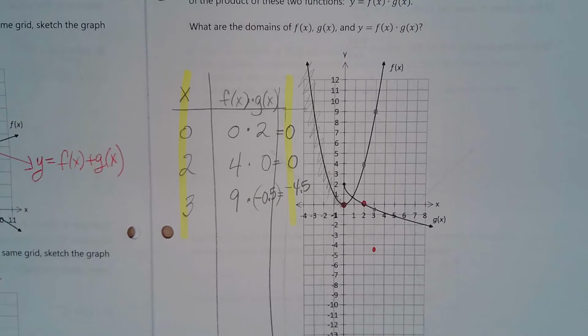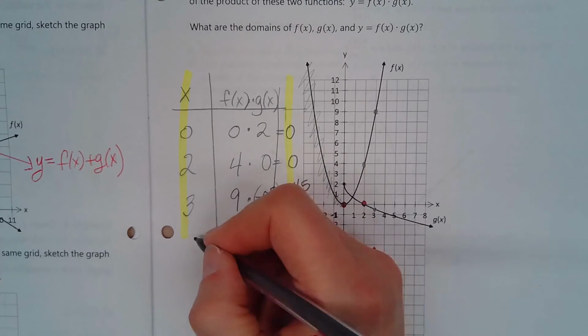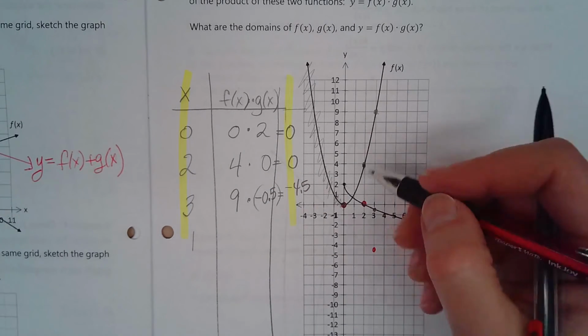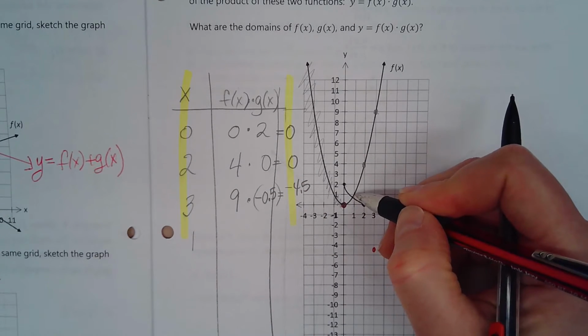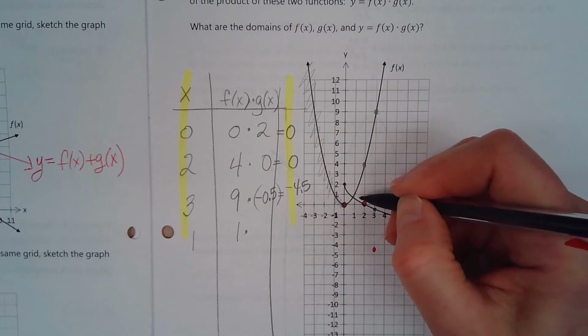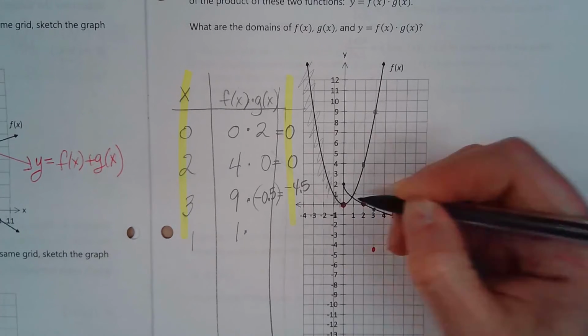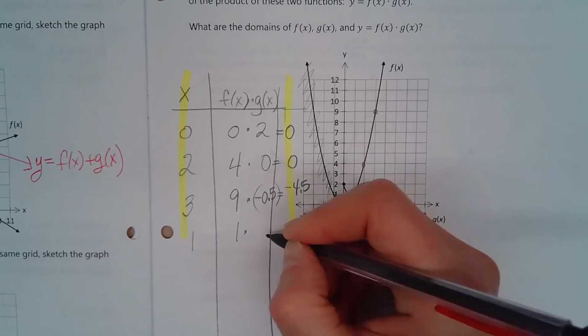I honestly don't know what this one would look like. I'm going to just check in at what 1 would be. When x is 1, we've got 1 times, I'm going to say 0.8.